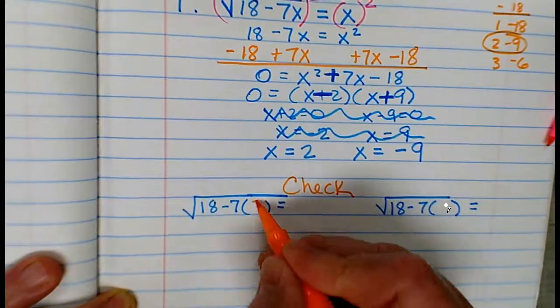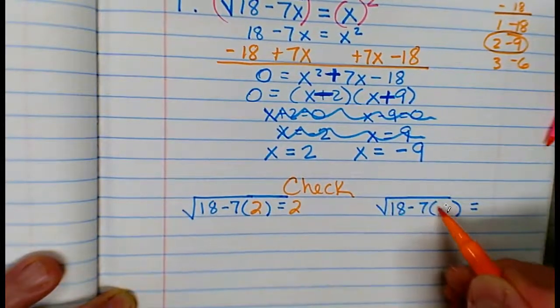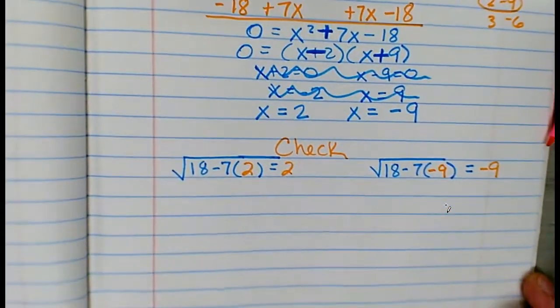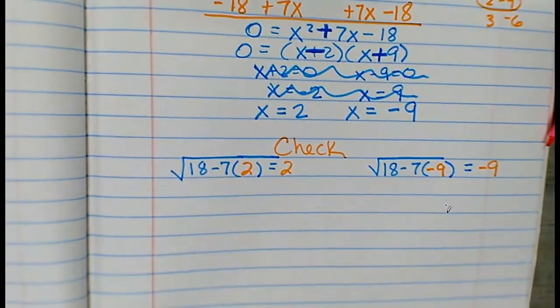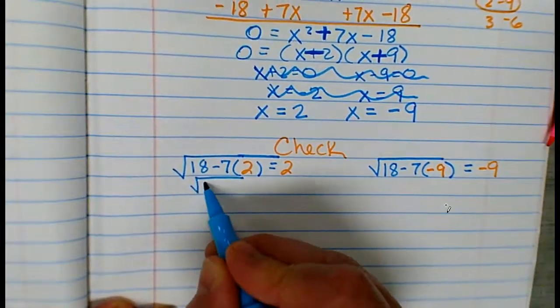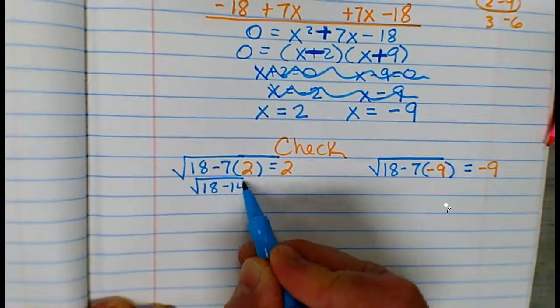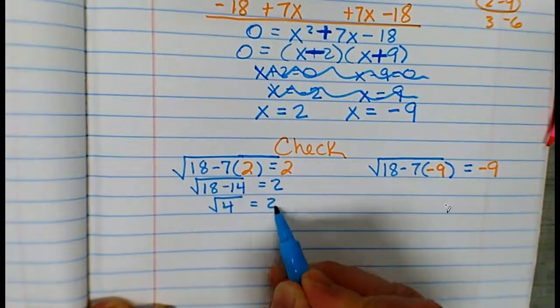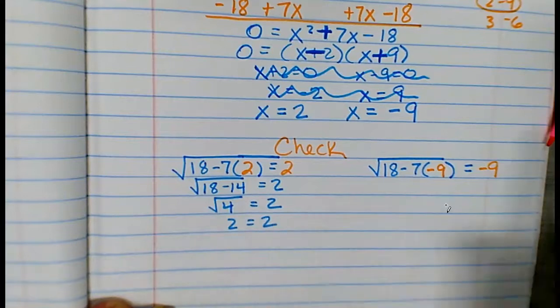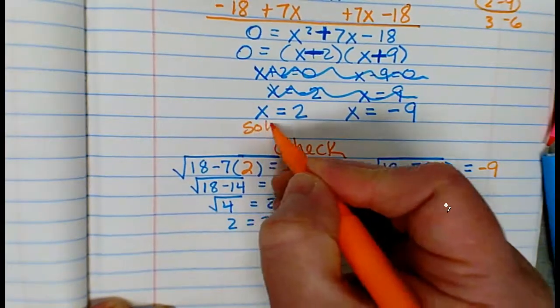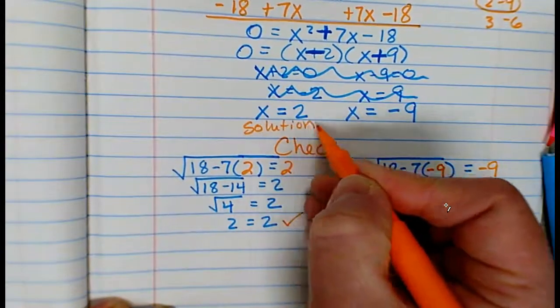And so I plug in each of the answers and I solve that out to see if it's true. This would be 18 minus 14. This one checks out. This 2 is a solution.